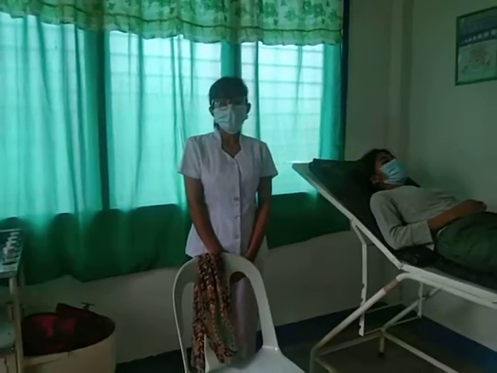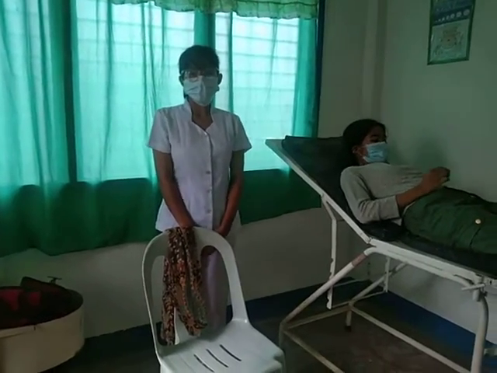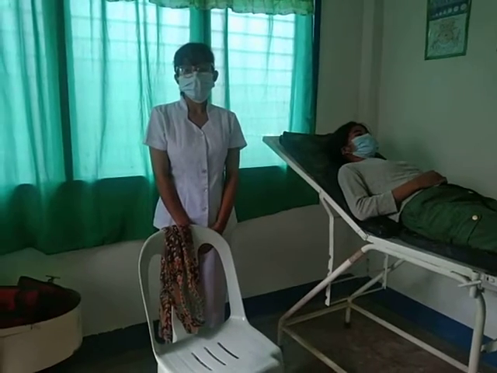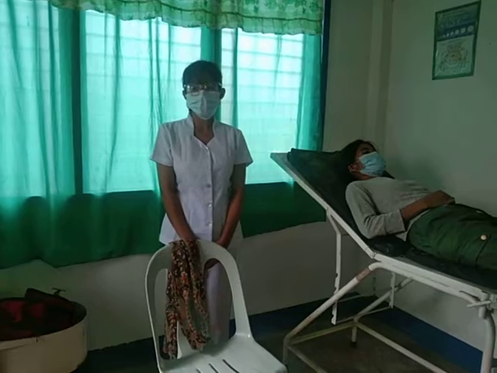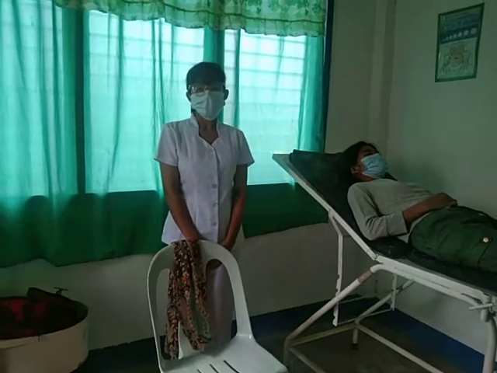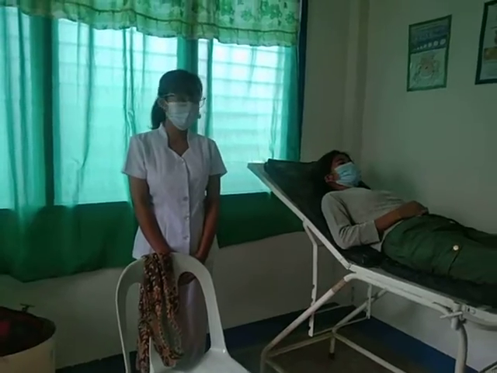Place one arm under the client's leg and one arm behind the client's back. Slowly pivot the client so the client's legs are dangling over the edge of the bed. Rationale, to support the client while sitting him/her on the edge of the bed.